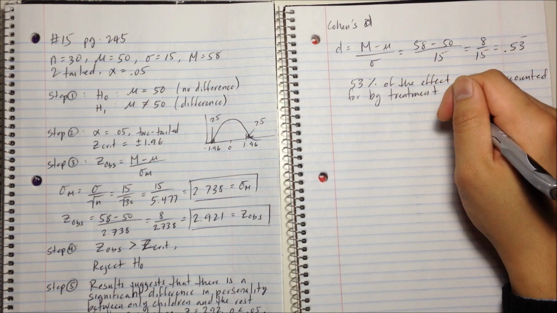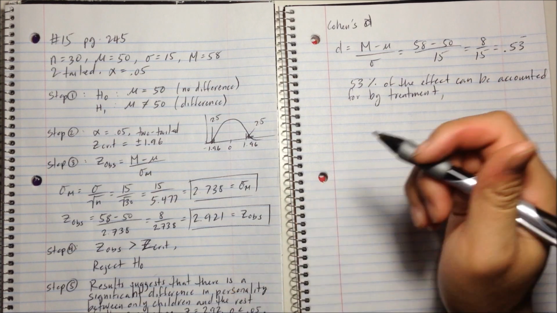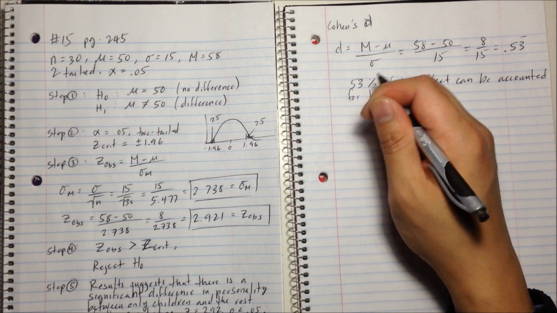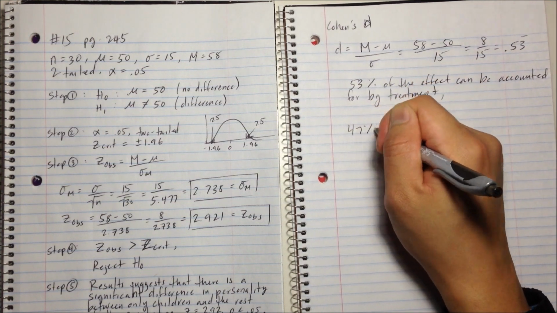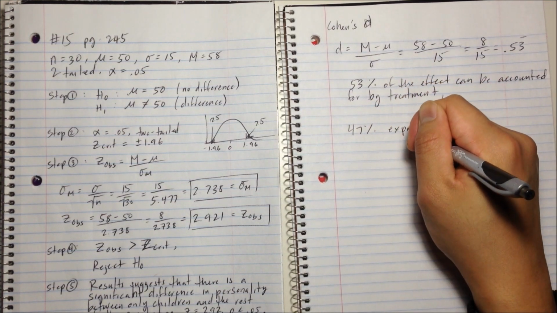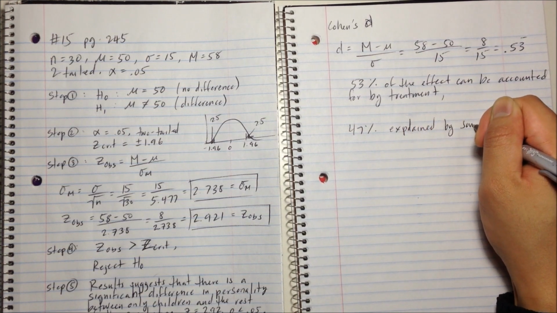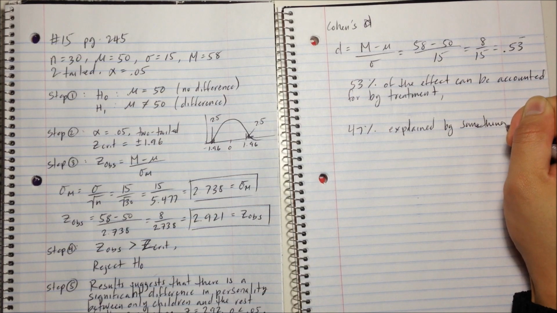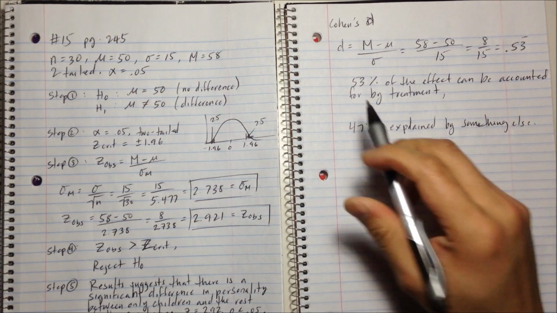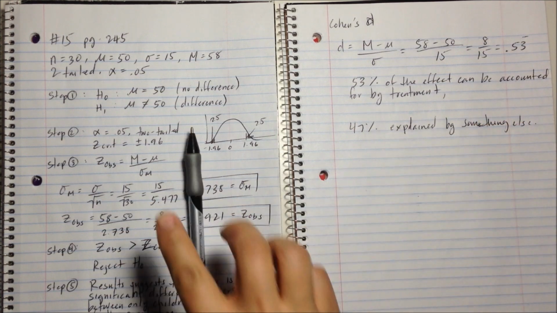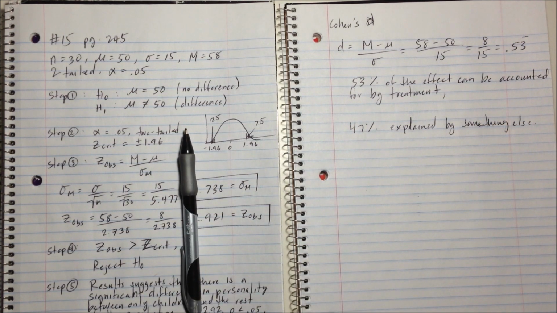In this case, the treatment is being the only child or being in a large family. But in other words, 47% is explained by something else.